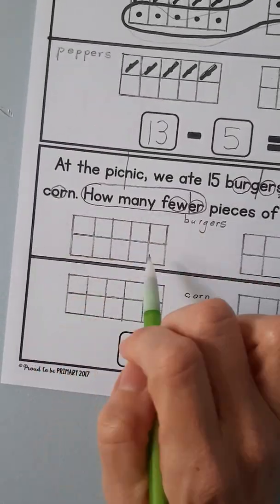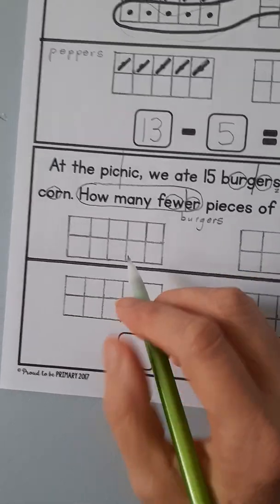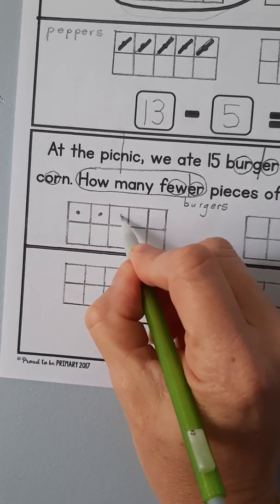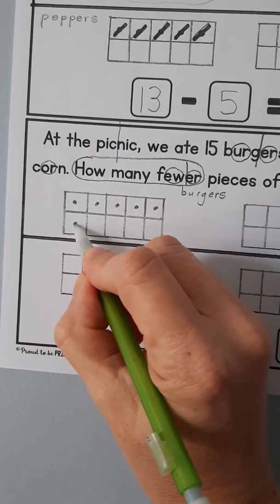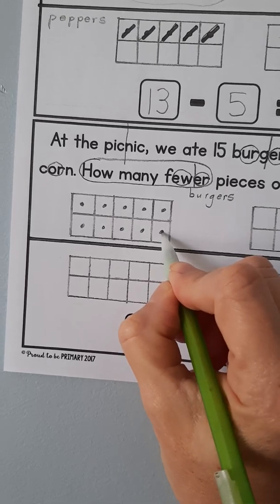Okay, so 15 burgers. That's going to be a whole 10 frame, isn't it? At least 10. And then I'm going to need more to make 15. So here we go. You do it too. 1, 2, 3, 4, 5, 6, 7, 8, 9, 10.